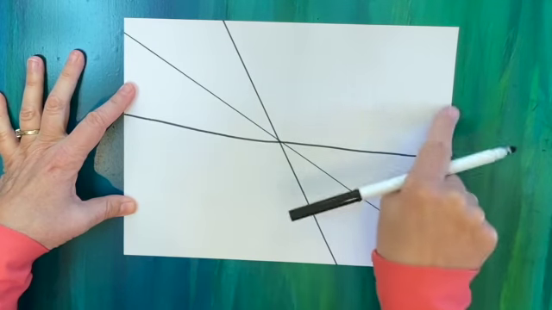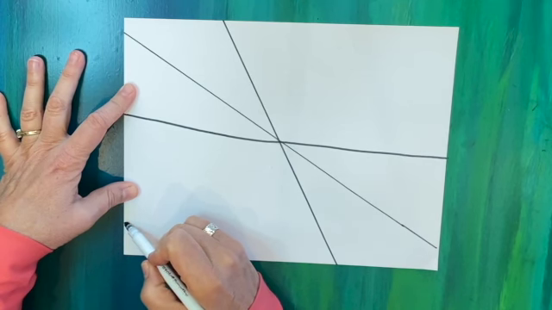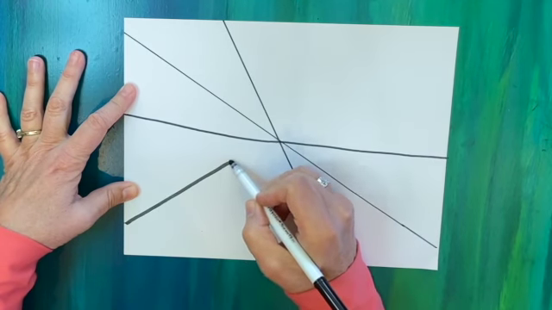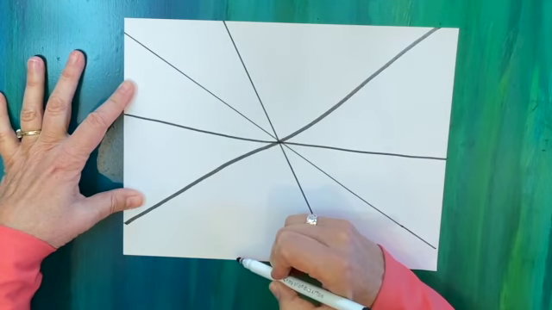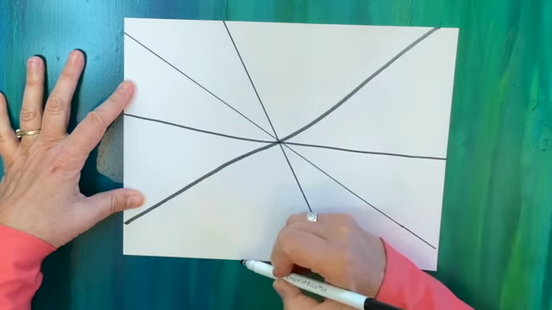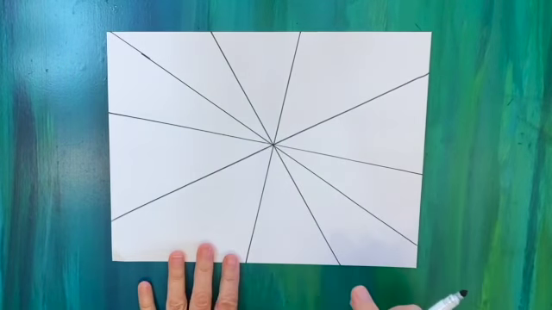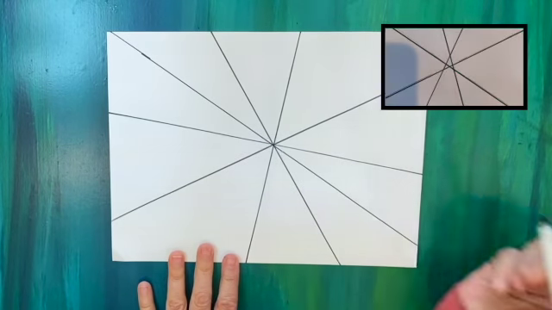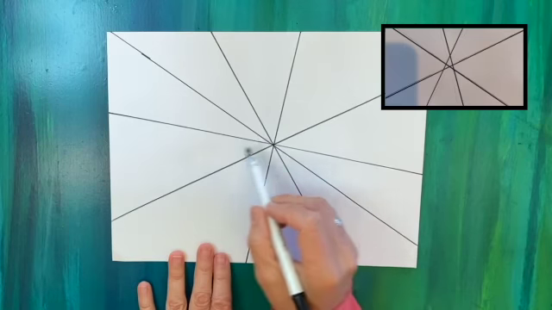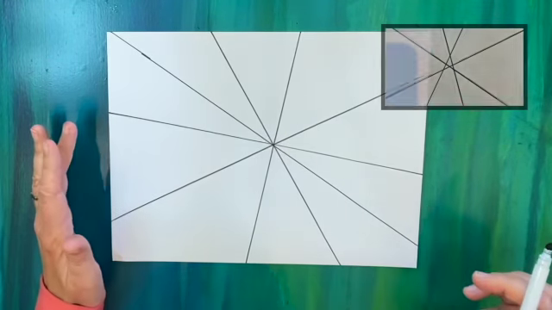So maybe I'll make 2 more lines. Looks like I have good space for that. I don't want to get them too close together because it'll make my coloring tricky. Okay, so there's one. And I'll do one more, maybe, from here to here. So hopefully you have something that looks like this, kind of like spokes on a wheel. If you ended up with a little triangle in the center because the lines weren't completely in the same spot, that's fine. Don't worry about that.